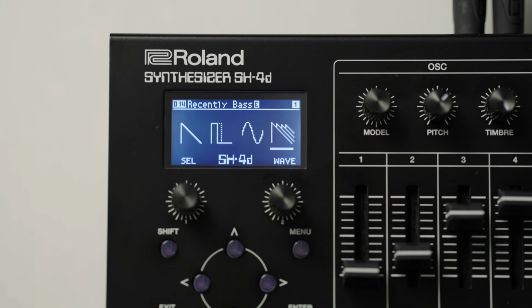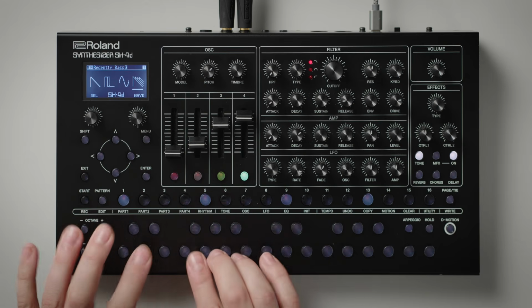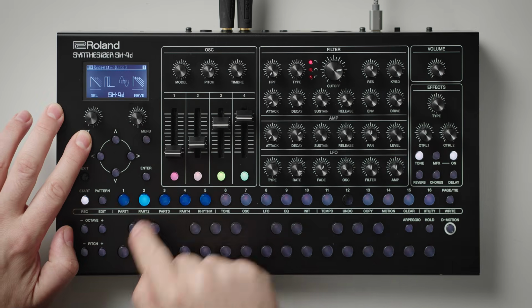Let's take a closer look at the SH-4d selection of oscillator models. The first oscillator model is the SH-4d. Inspired by Roland's SH synthesizers of the past, the SH-4d is comprised of 4 oscillators to create huge analog-inspired sounds. This is great for massive basses, or maybe some rich and full pads.